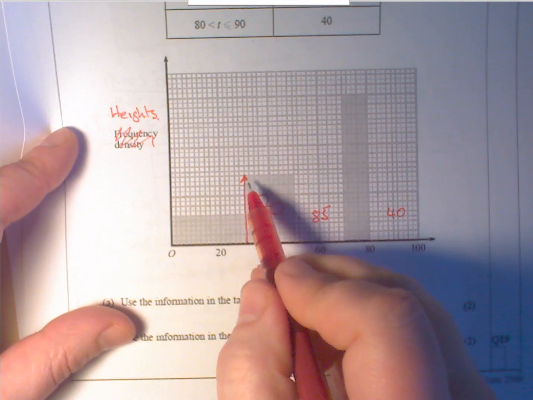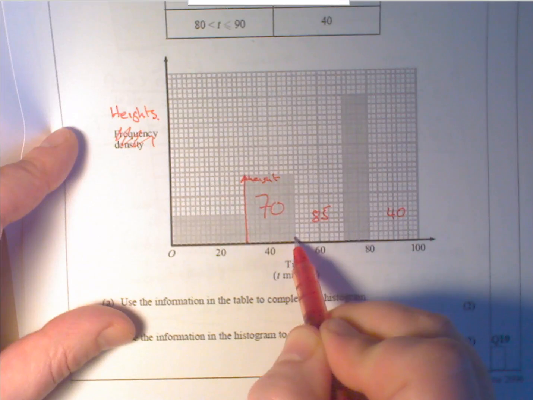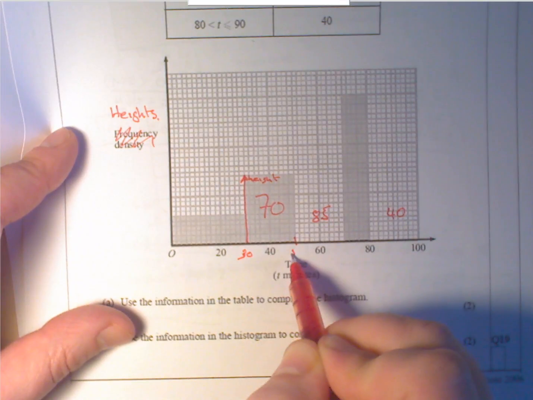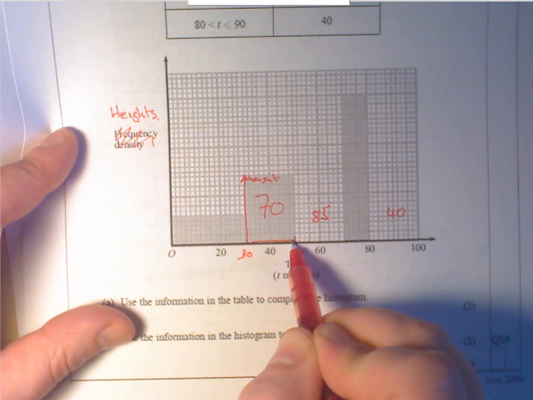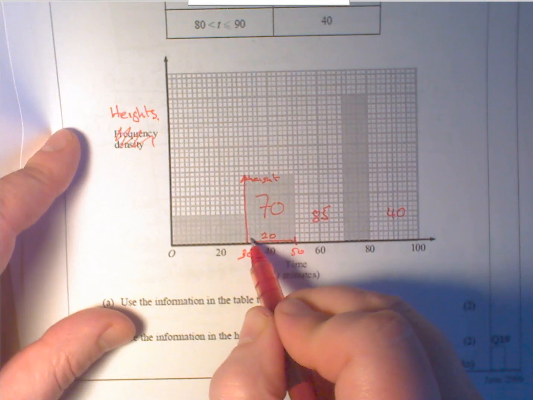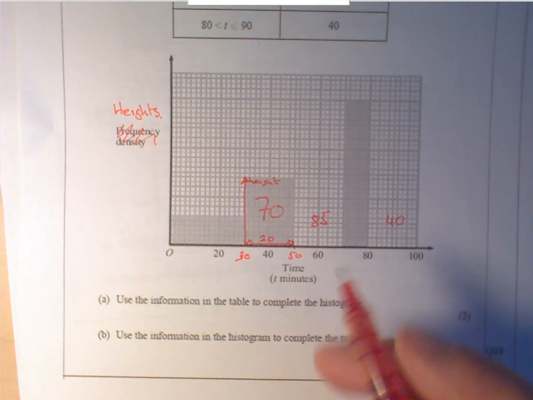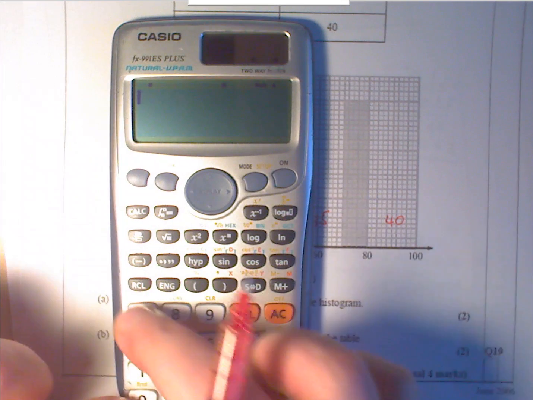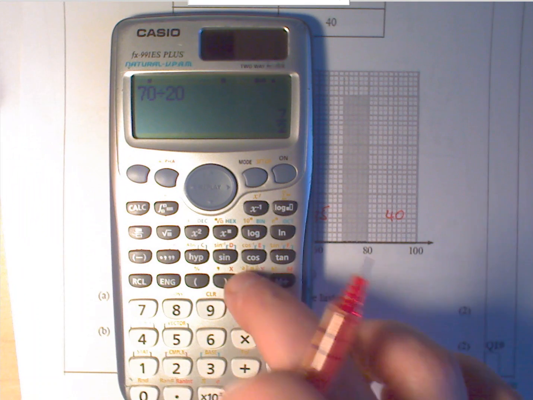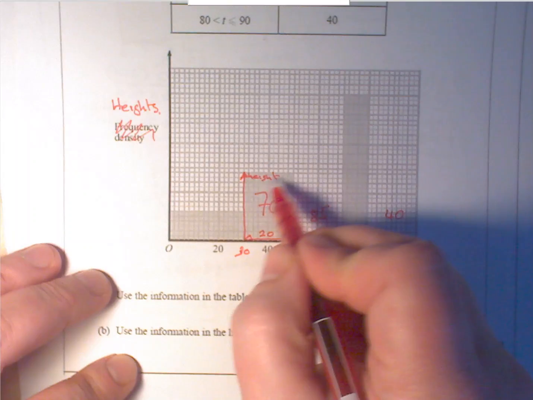Now, the width is from 30 to 50, so this width here is 20. So something multiplies with 20 to give you 70. And if I use my calculator, I'm going to do 70 divided by 20, which gives me 3.5. Okay, so this height here must be 3.5.